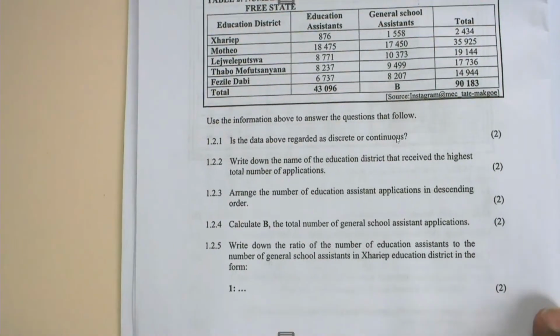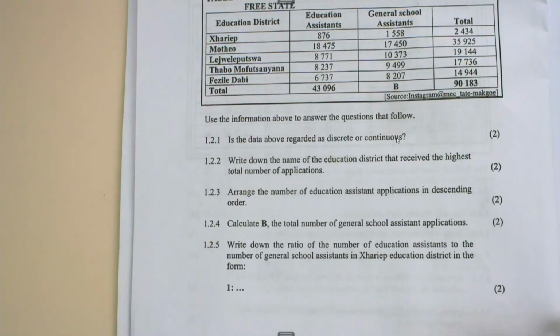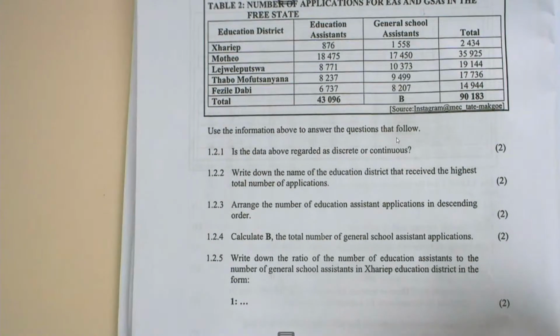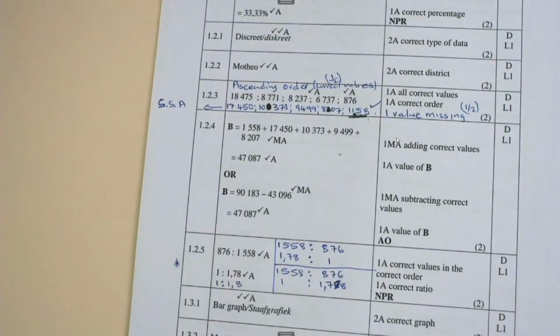1.2.4. Calculate B, the total number of general school assistant applications. We're still doing question 1.